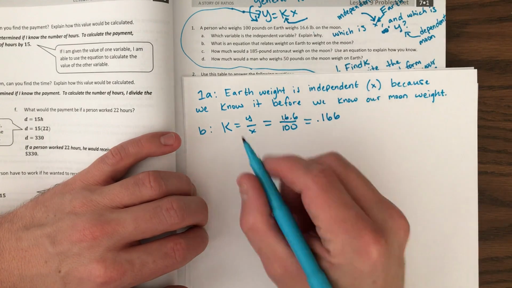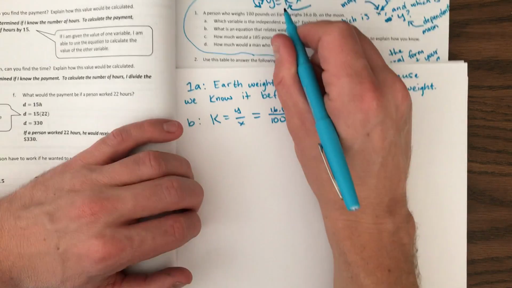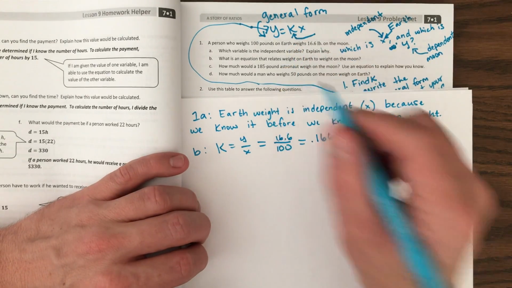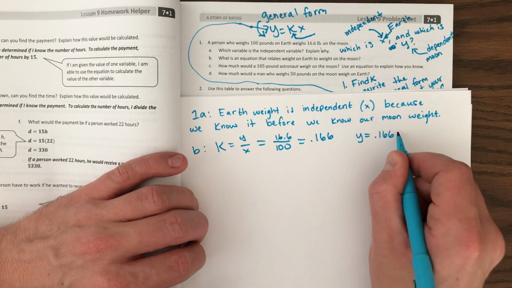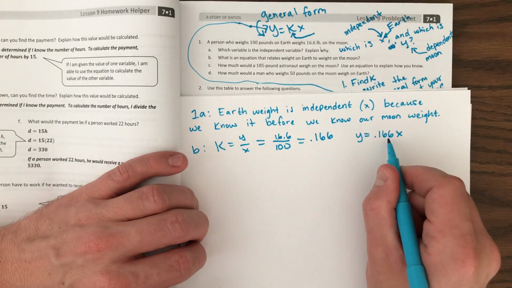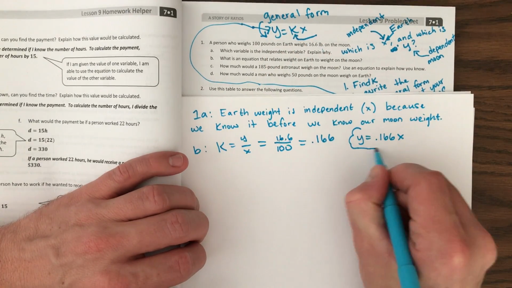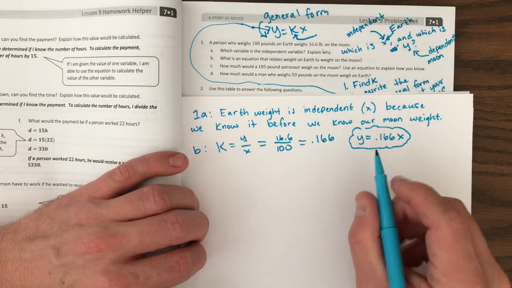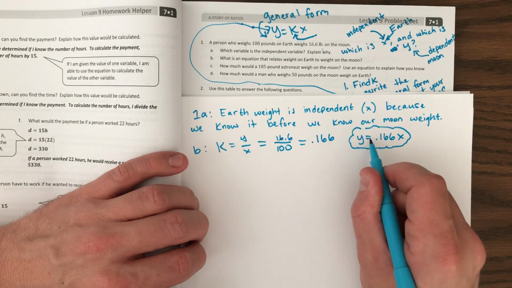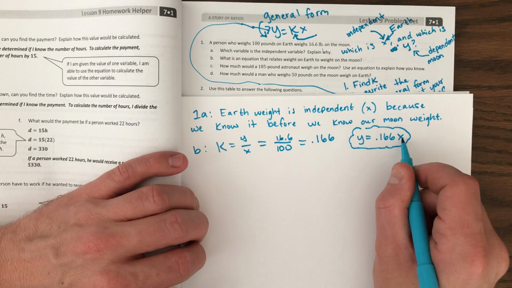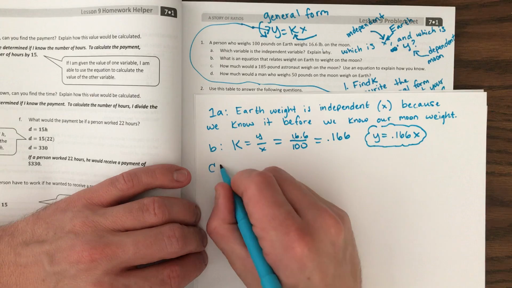And now step 2 is just write the general form of the equation, y equals kx. Exactly the way you see it there, except you're going to replace the K with your 0.166. Right? It's literally exactly the same, except I wrote 0.166 instead of the letter K. And there's our equation of this relationship. So you can find any moon weight, y, equals 0.166 times your Earth weight, y. Or sorry, x. I said y, I meant x.